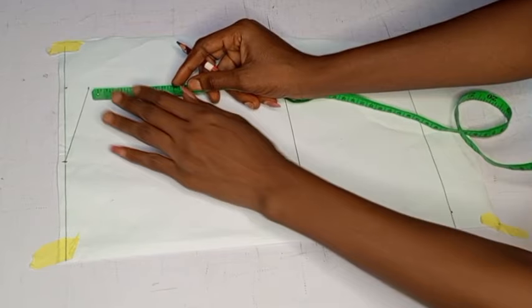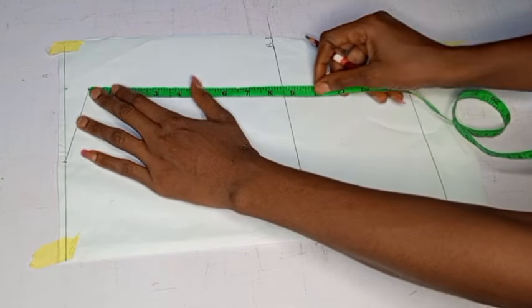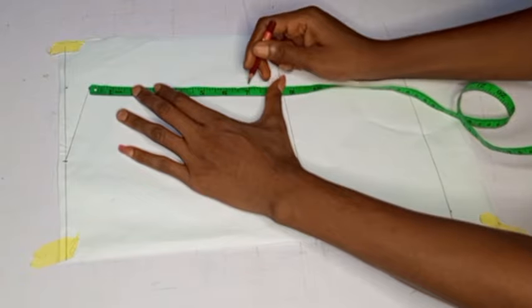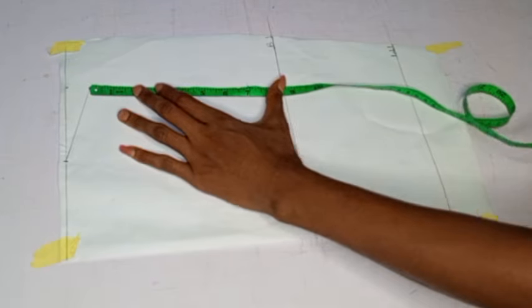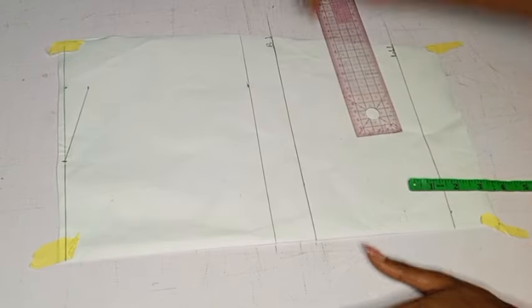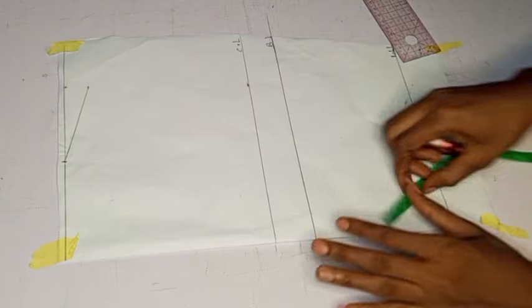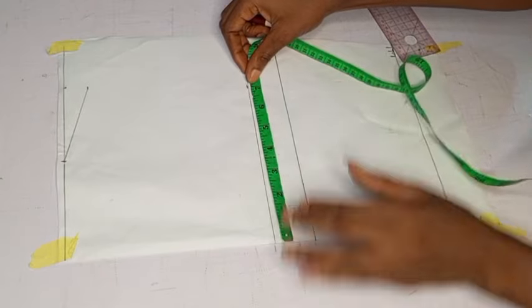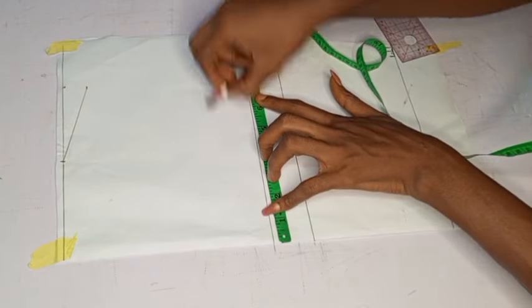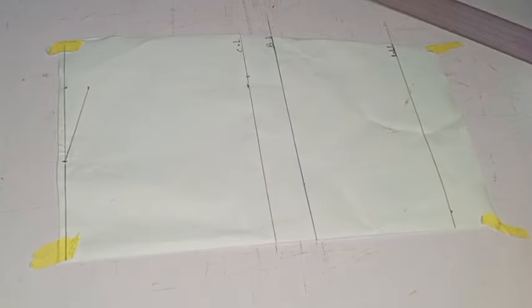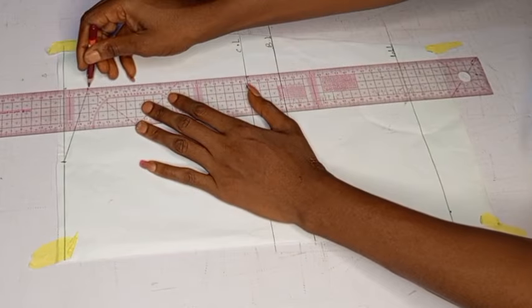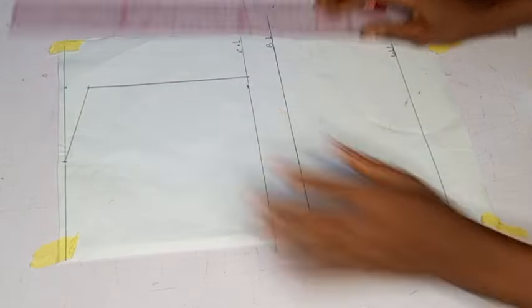Then I'm going to mark my chest line. How to mark your chest line? Divide your bust by 6, then add 1.5 inches to the measurement. I got 7. I'll go ahead and extend this point across. So this is my chest line. On my chest line, I'm going to mark my shoulder measurement here, the 7.5 inches. I'll mark it here to have a straight line. Then I'll connect from the shoulder slope all the way to this point this way.